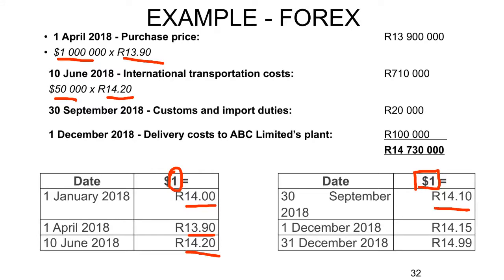But with an indirect rate, you're going to find 1 Rand at the top, and then all down here you're going to have dollars in multiples. That's an indirect rate. But for us, for first semester, we're only dealing with direct rates. So you'll always only see the foreign currency in a single unit, not the Rand. Okay, back to our story.